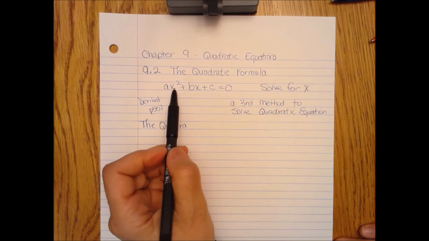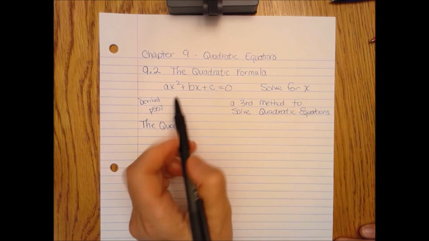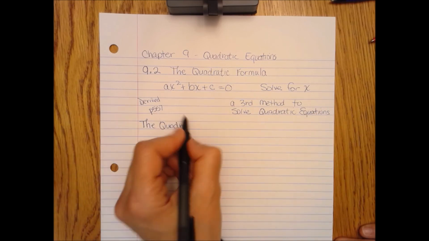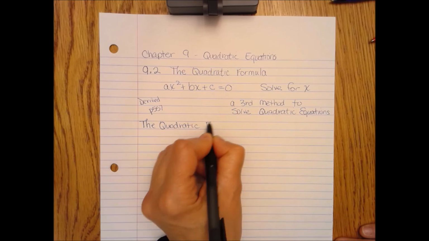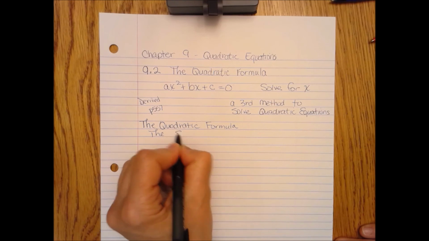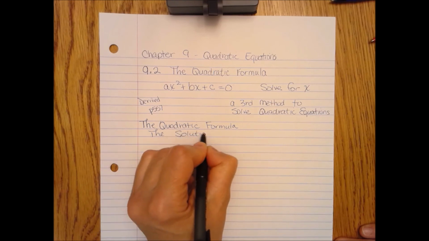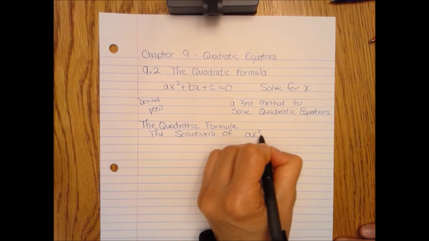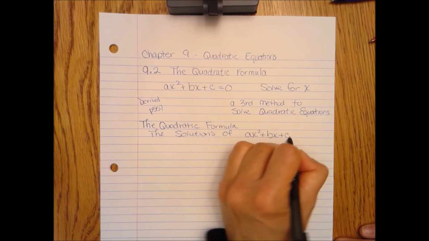It means finding the values of x that make the equation true. So the quadratic formula, okay, the solutions of ax squared plus bx plus c equals 0.